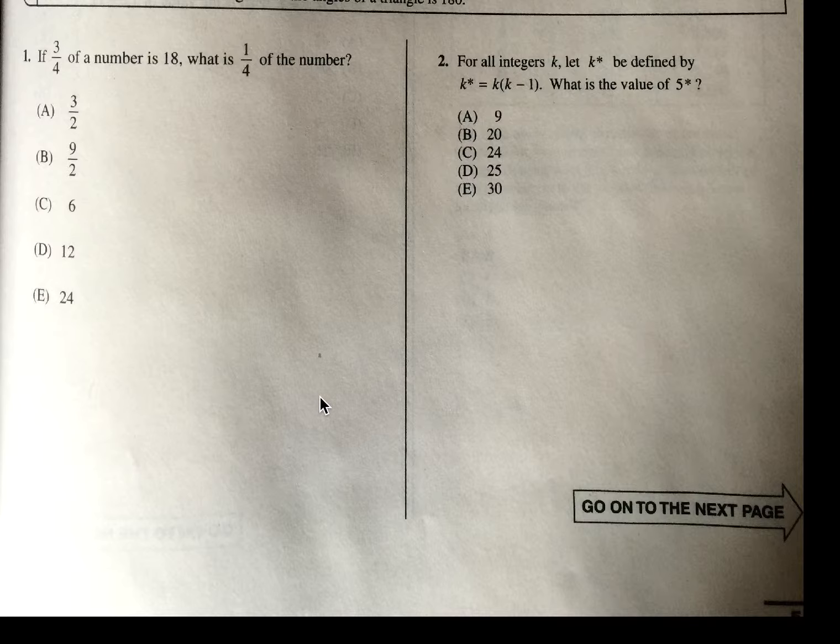Okay, we're moving on to SAT Test 3 Section 8. So this one, number 1: 3/4 of a number.